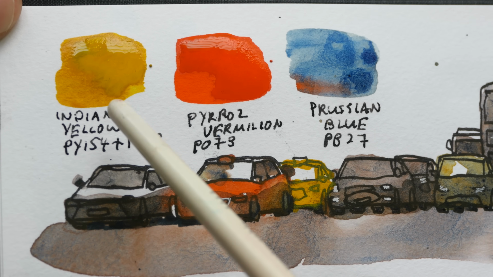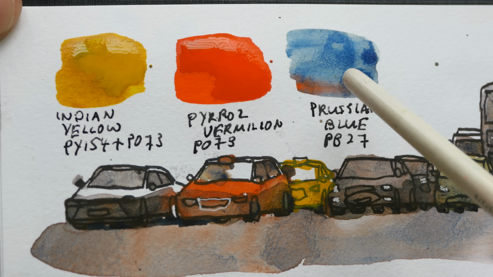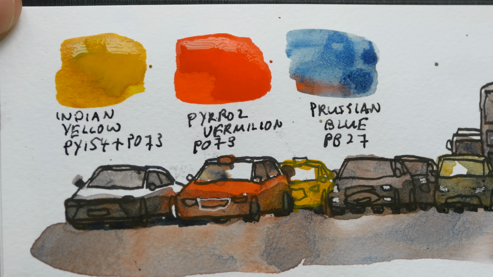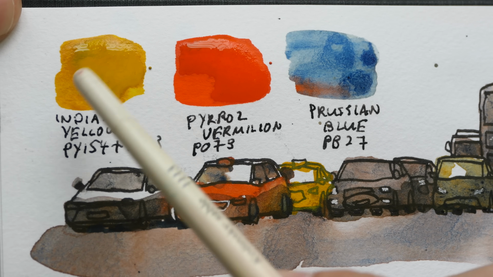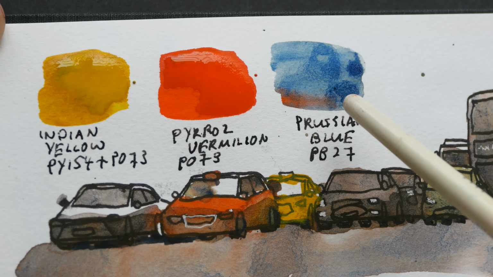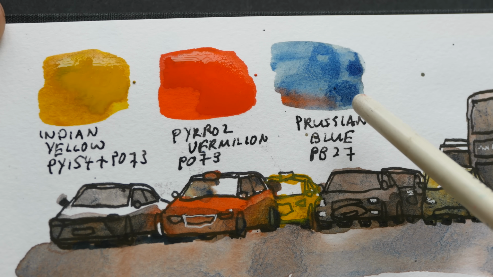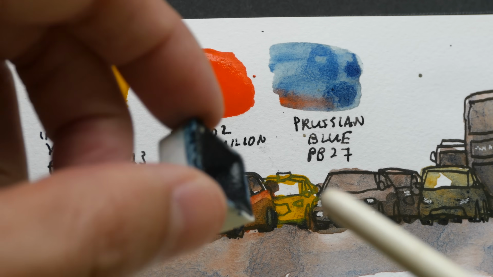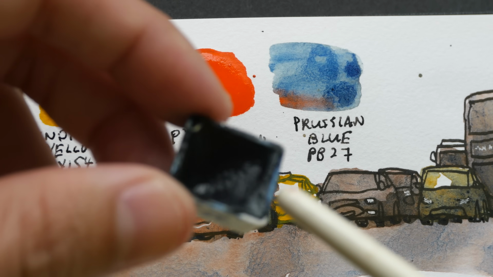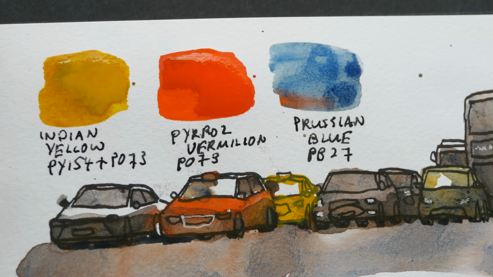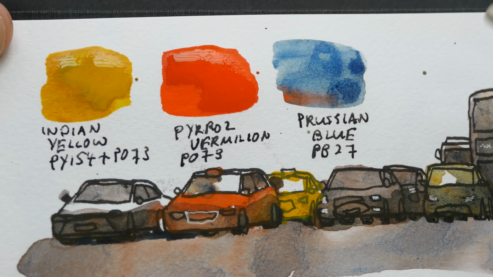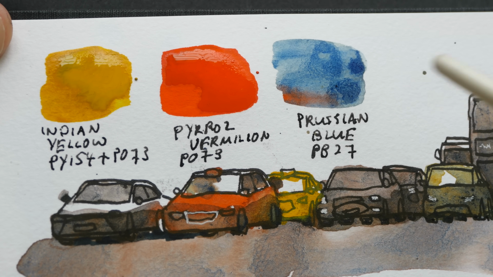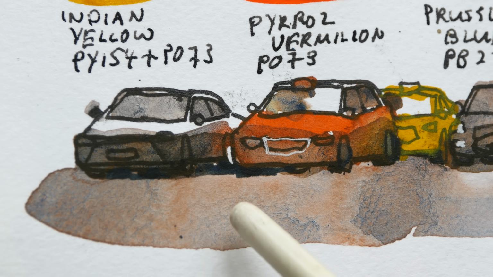I have also painted the color swatches up here so that I can remember the colors that I have used. These two colors, very intense. This is very opaque. Prussian blue is actually a rather intense color, but because the one that I have here is very old, it's very difficult to dissolve. That's why this is a bit pale compared to what it can be. I love the texture in the Prussian blue.